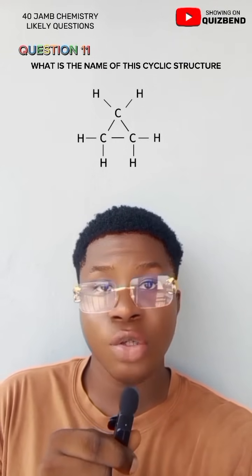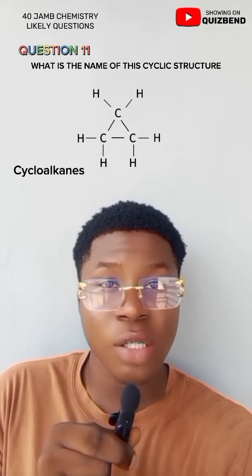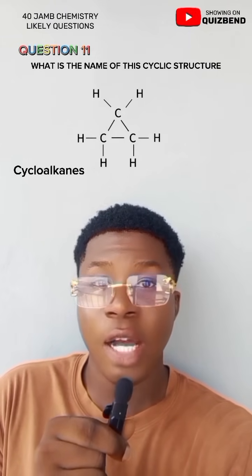Question 11. What is the name of this cyclic structure? So, can you name this cyclic structure? Since we have single bonds throughout, this type of cyclic structure is under the homologous series of cycloalkanes, not cycloalkenes or cycloalkynes, because this structure has single bonds throughout. So if you look at it very well, you see that it has single bonds throughout.